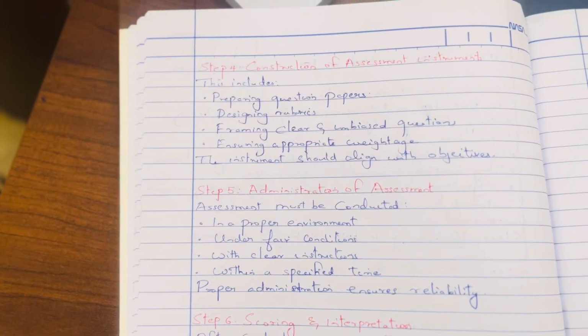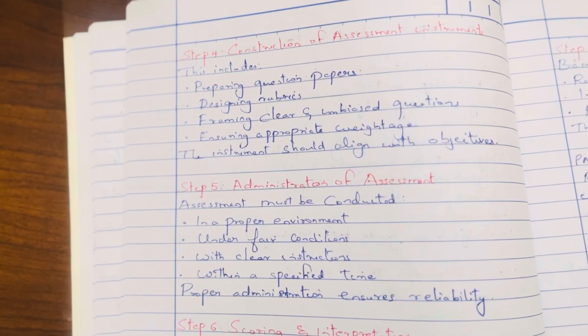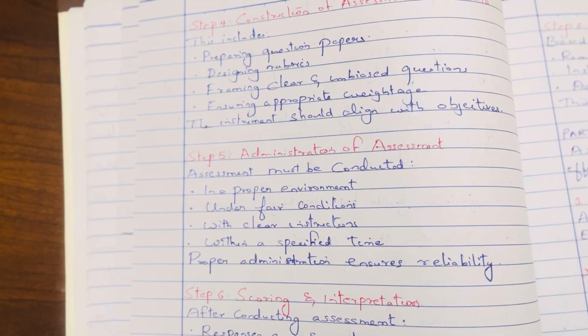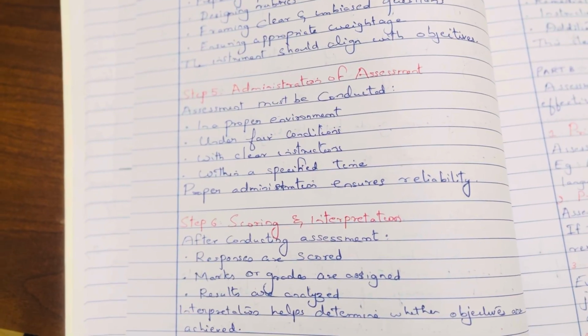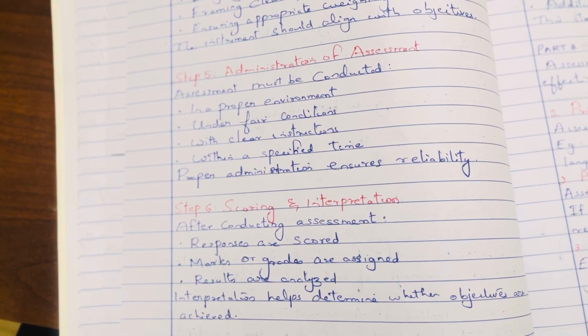Step 4. Construction of assessment instruments. These include preparing question papers, designing rubrics, framing clear and unbiased questions. Step 5. Administration of assessment, in a proper environment under fair conditions with clear instructions.